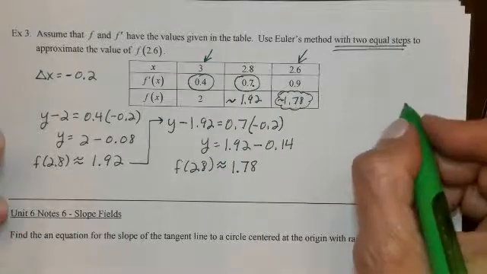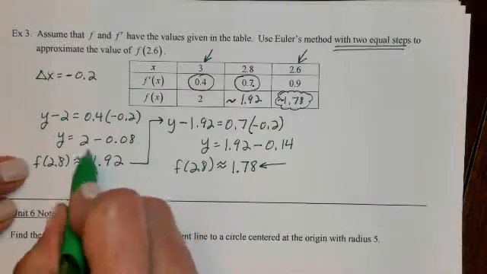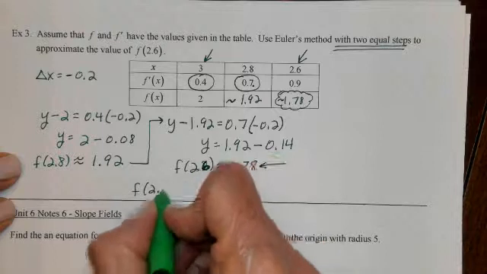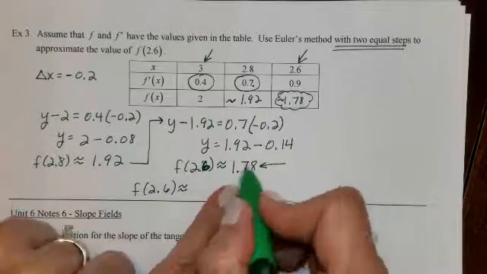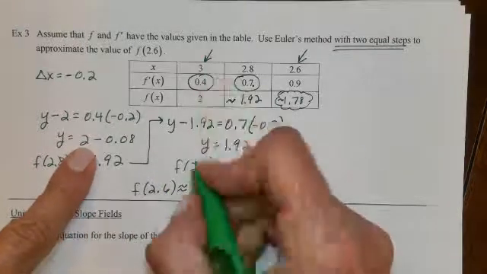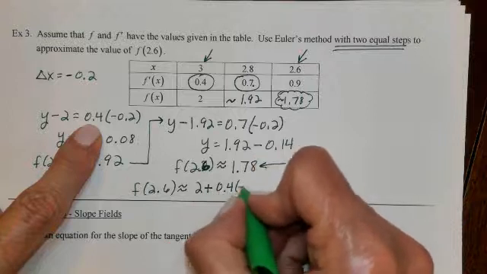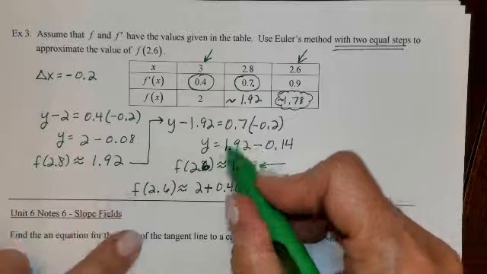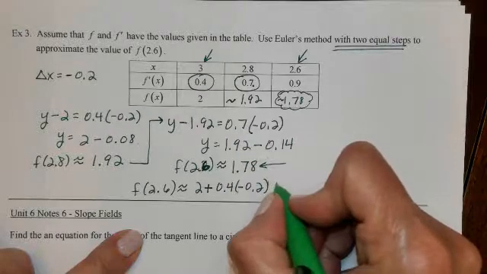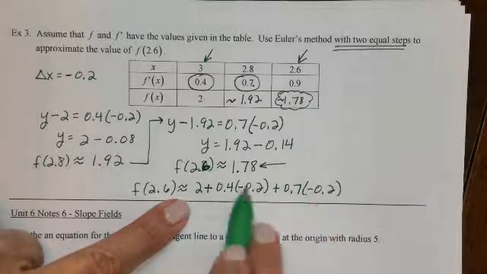Okay? One quick thing before I leave you. I want to write this as if we had not actually found this out. How do we get there? So I'm going to write f of 2.6 is approximately equal to, let's see how we got that. How do we get that 1.92? That came from here. How do we get that? That came from here. And 0.08 came from here. So this was 2 plus 0.04 times negative 0.2, writing it in that way. That was the 1.92. And then what do we get here? We added 0.7 times negative 0.2. If you put all of that into your calculator, you get 1.78.